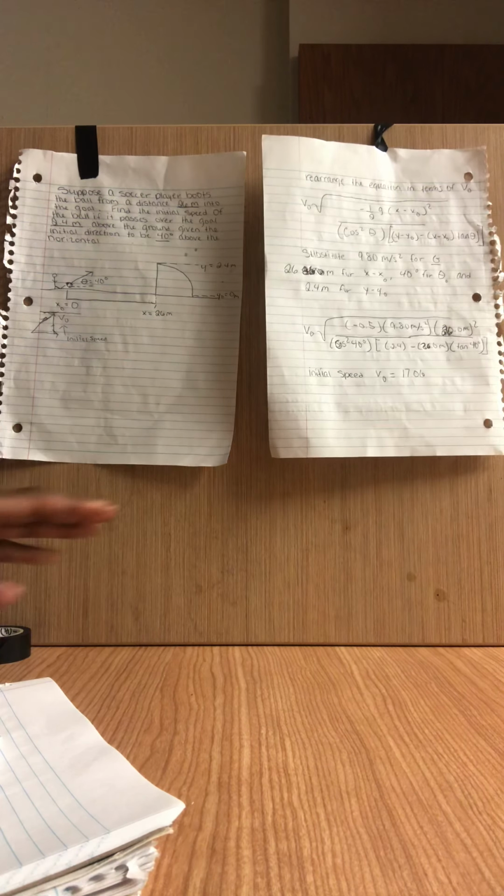Once we do that, we have to rearrange the equation in terms of v naught. And that gives you v naught equals the square root of 1/2 g times x minus x naught squared over cosine squared theta times y minus y naught minus x naught tangent theta. And how we got tangent is when you do sine over cosine, it gives you tangent.